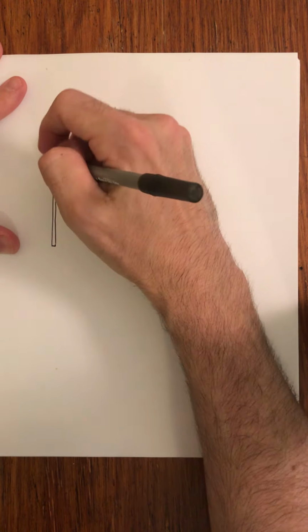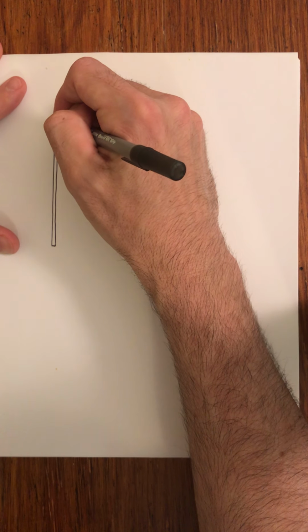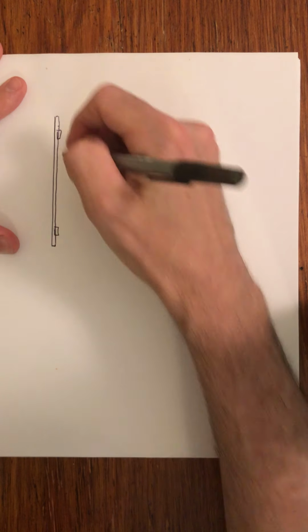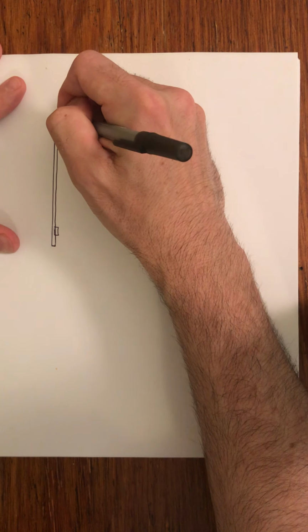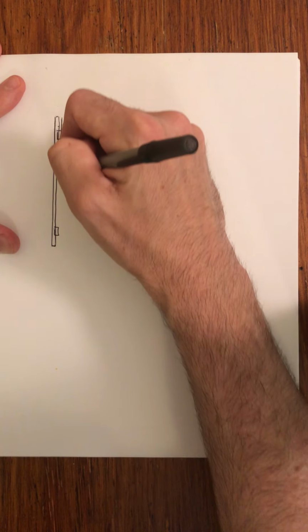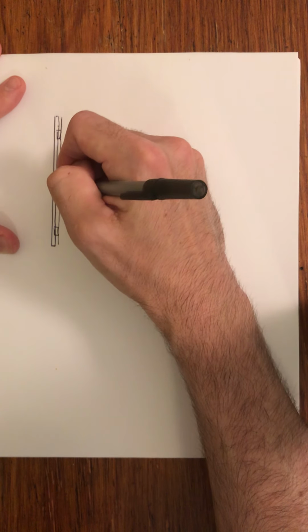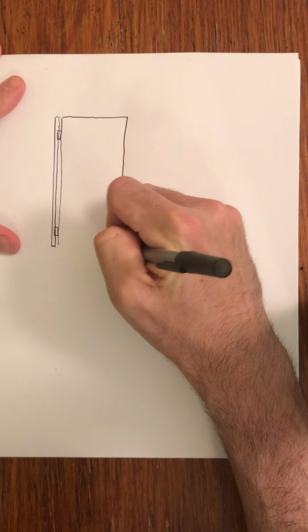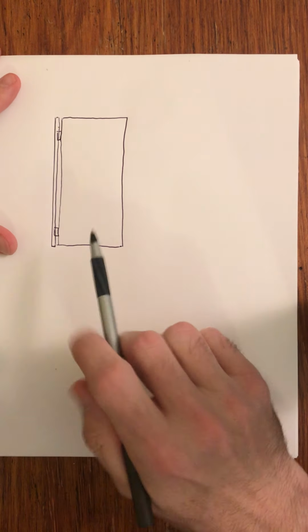I'm not going to draw the whole thing, that gate, because I want you to think about the doors in your house. So you'll have a hinge here and a hinge here. Hinges are never done at the very, very top or the very, very bottom. They're always a little bit inwards, and they're not in the middle. Sometimes you'll have 3 hinges, but this particular problem only has 2, so I'm just going to draw 2.